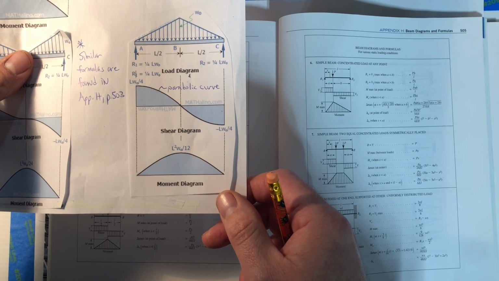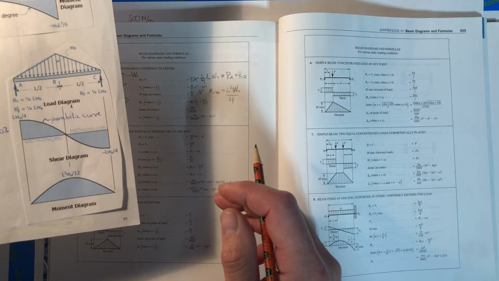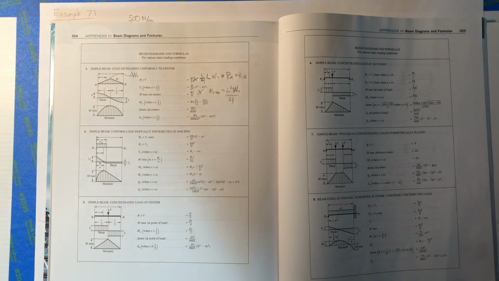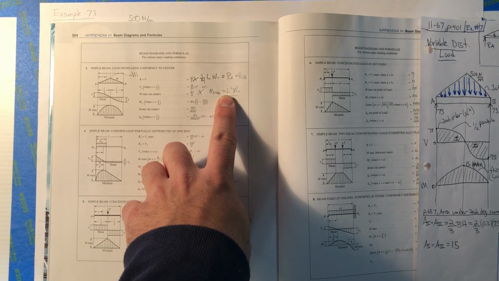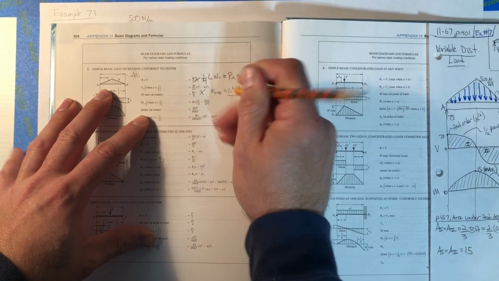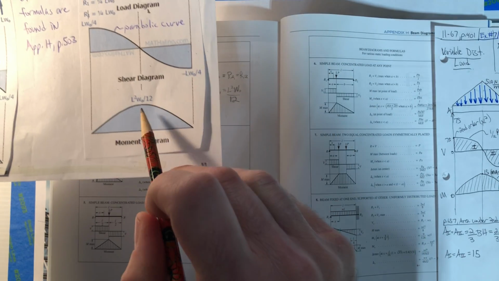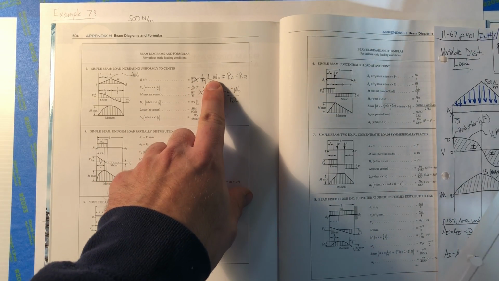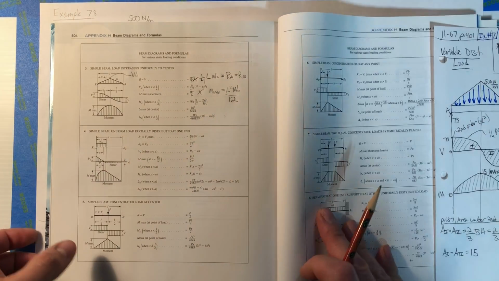What I just told you to do is already present on this. L squared W0, I'm sorry, that's not a 4, that should be a 12. My bad. That's a 12, and that 12 is already present right here. That's the M max value, that's what we're going for, right? So replace in your book the 1/4 LW0 for the reaction, and M max should be L squared W0 divided by 12. Now let's see if using these equations, we get the same answer, okay?